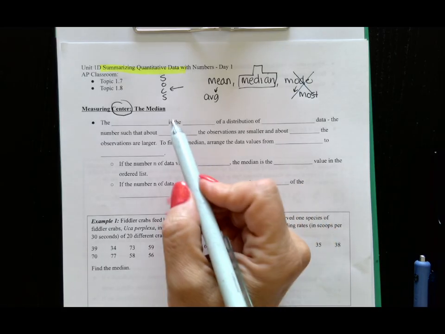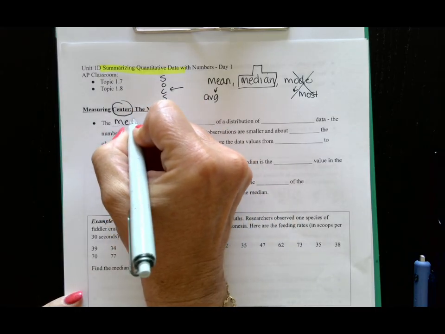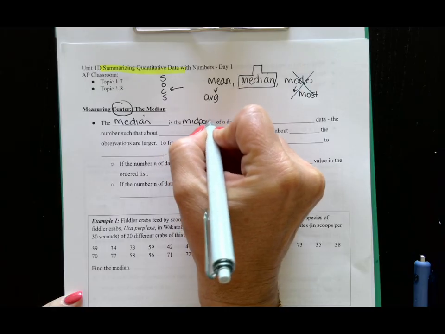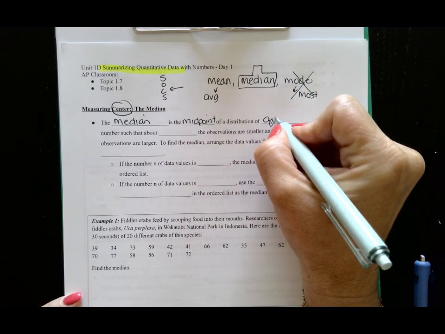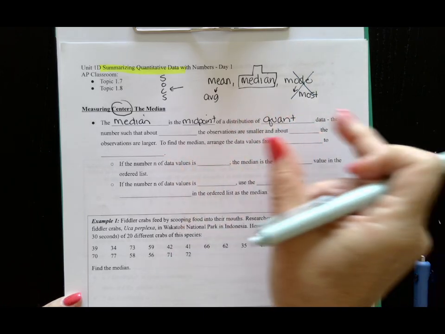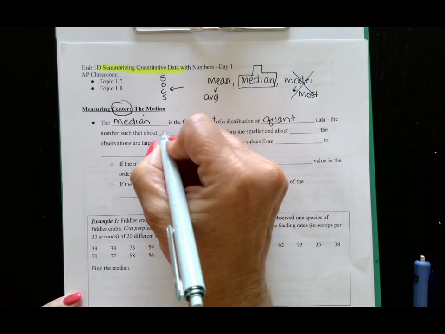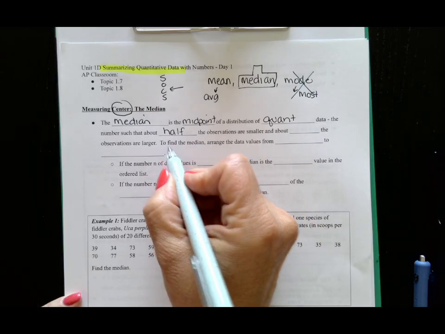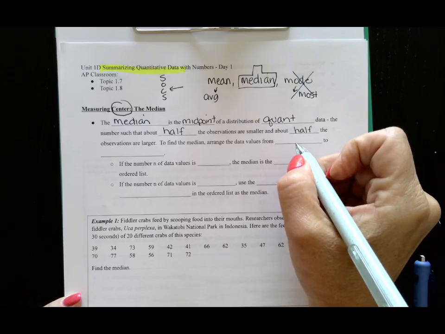All right, so we're going to start with talking about the median. So the median is the midpoint of the distribution. And this is only for quantitative data. If you remember, it's not categorical because we could put the categories in any order. So it's just quantitative data. And it's the number that is about halfway. So half of the observations are smaller and half of the observations are larger. So it's the one that's right in the middle.